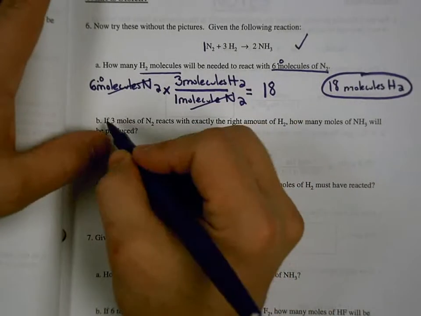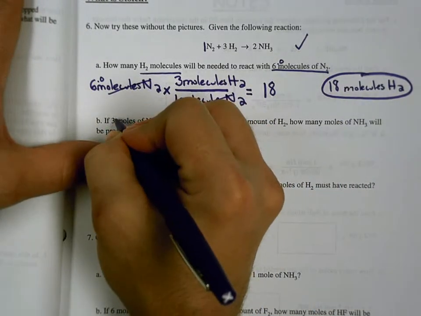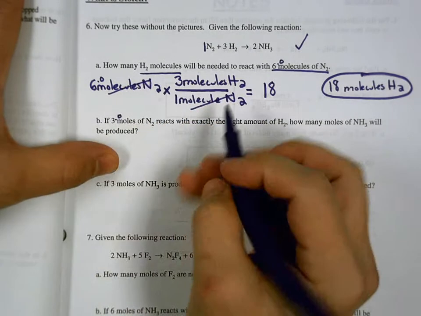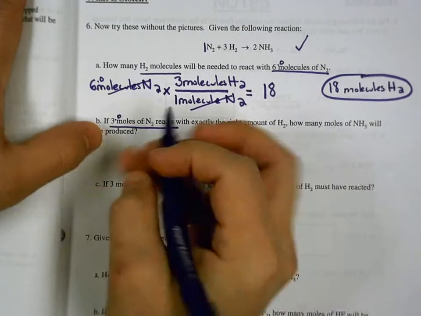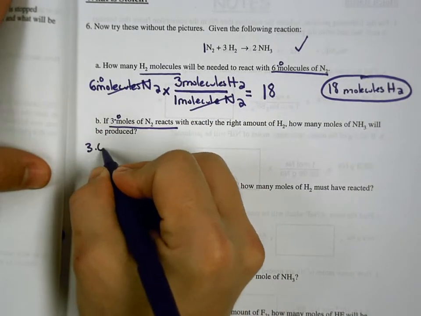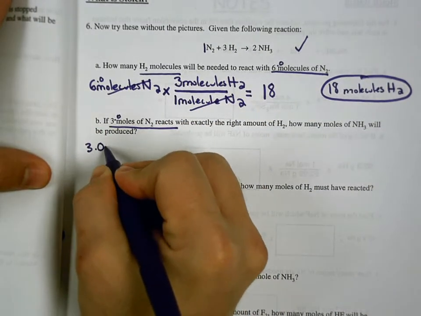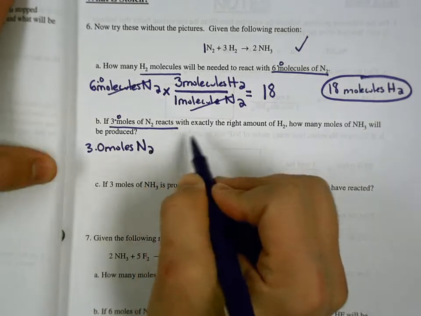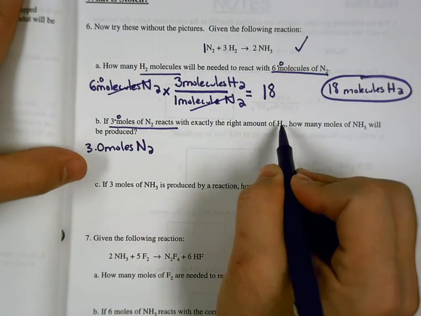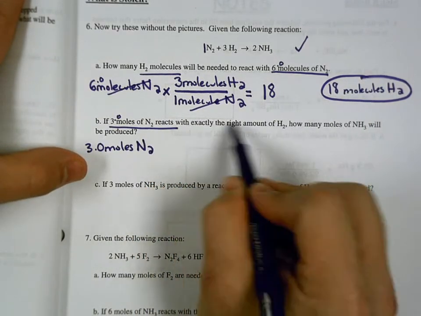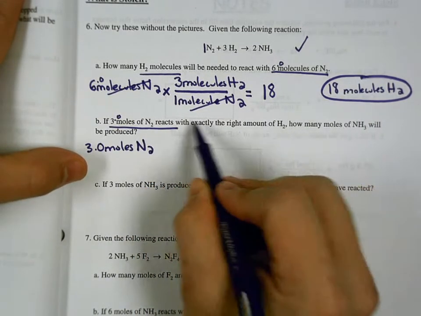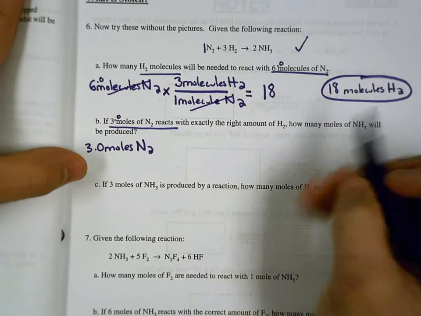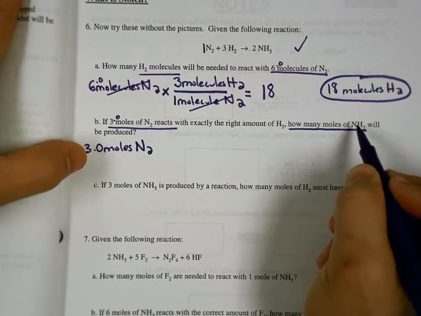Okay, let's check out B. Very similar process here. If 3.0 moles of N2 reacts, it looks like that's our given. 3.0 moles N2. I'm going to go ahead and add those point zeros just to make the sig figs work out better. With exactly the right amount of H2. So this means that the amount of H2 is the perfect amount to react with this, so we don't need that information then. How many moles of NH3? There's our question.